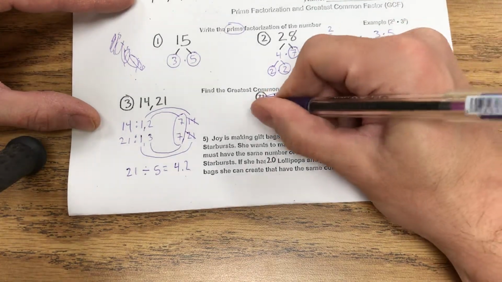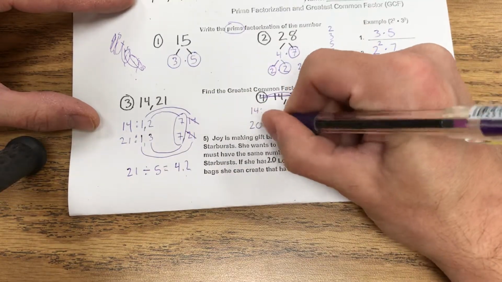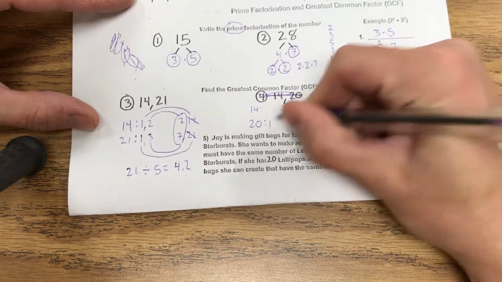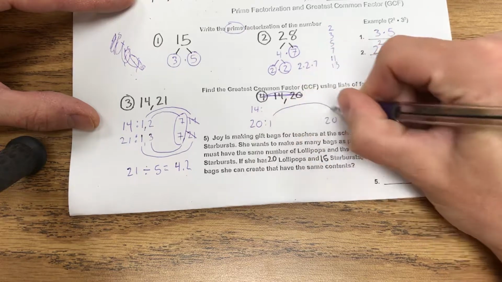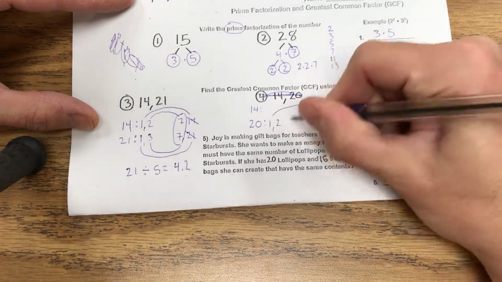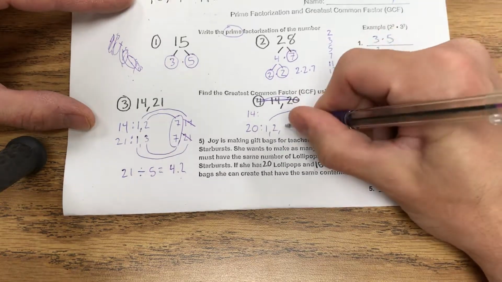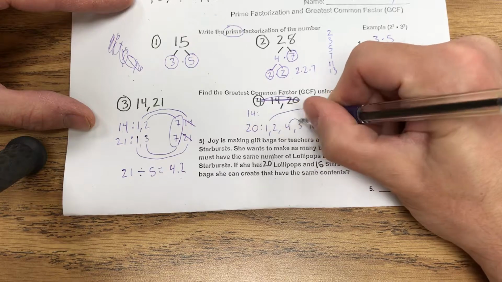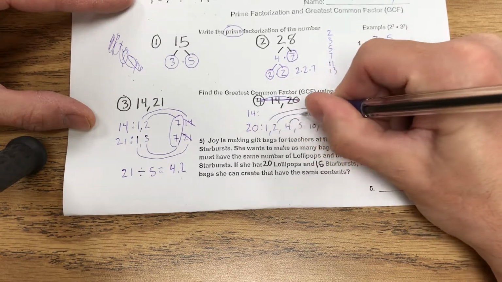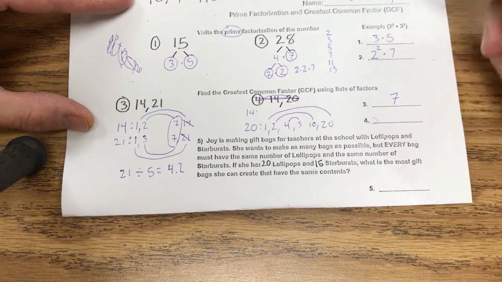14 and 20 really quick. Fortunately, I already did 14 here, so I can actually do a little cheat, just say 20. 1 and 20. And 2 times what gives me 20? 2 times 10. And then 3? No. 4? Yes, 4 times 5. And I keep talking about being in the middle. There's no other way for a number to squeeze in here. So that's our finish. That's when we're done.